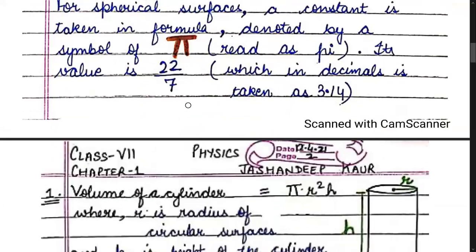Children, for spherical surfaces, we will be using a constant to measure volume and area, and this constant taken is known as pi, which can be drawn by making one horizontal line at the top and two parallel lines below it. Or these lines can be made diverging too.